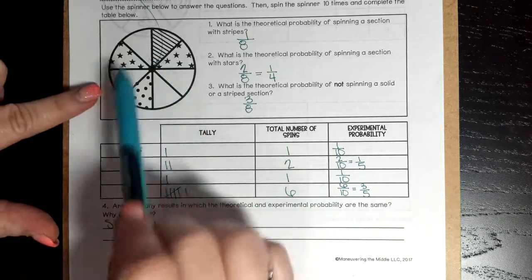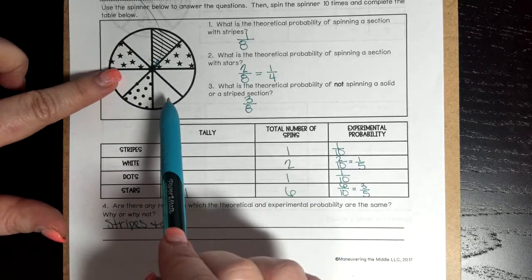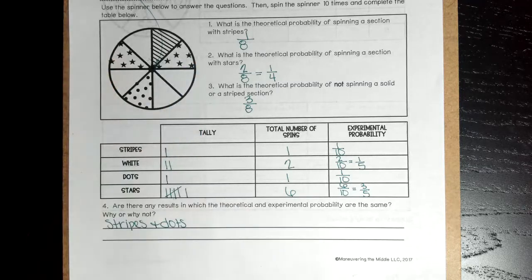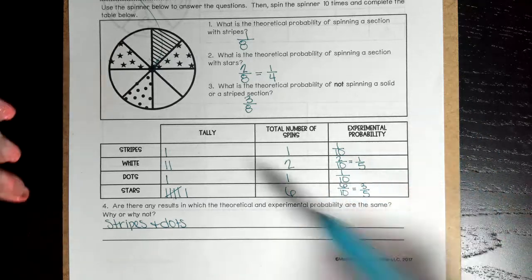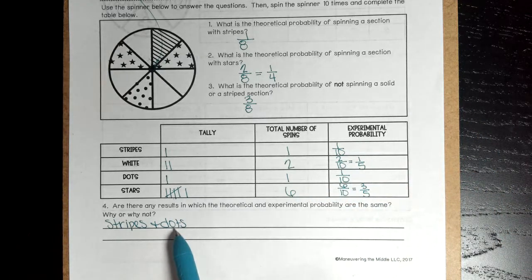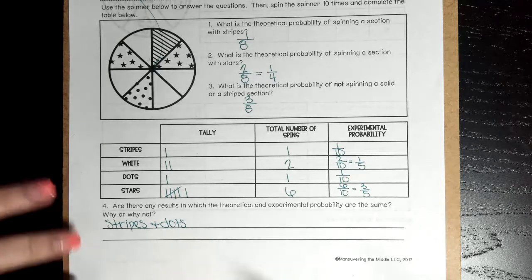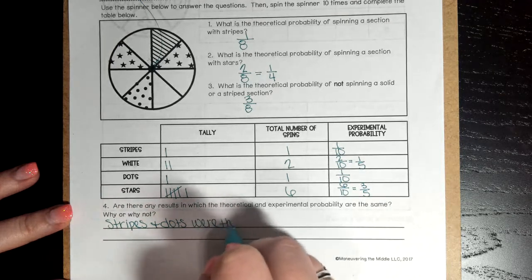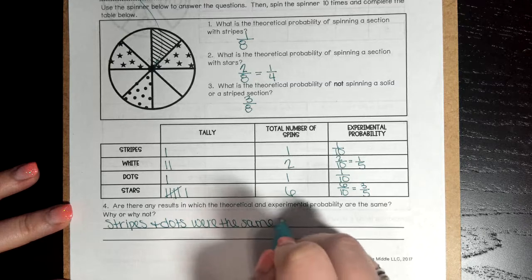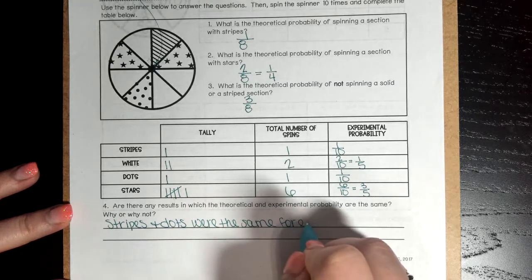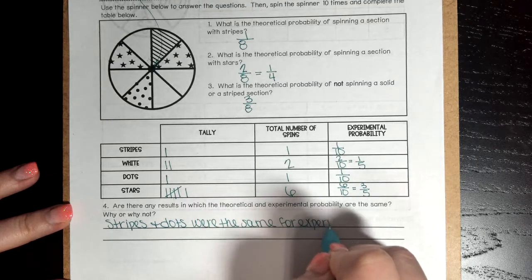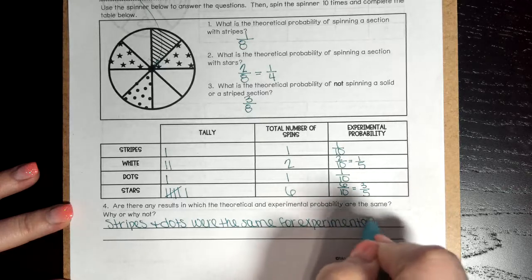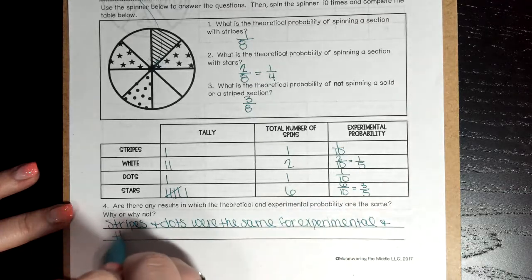And then stars happened a lot. If I were looking at this, I would say that the white section should have happened a lot instead of the stars, and that didn't quite work. So we can see that, experimental versus theoretical, sometimes the probabilities are going to be the same, and sometimes they're not, based on your experiment. So we could say stripes and dots were the same for experimental and theoretical.